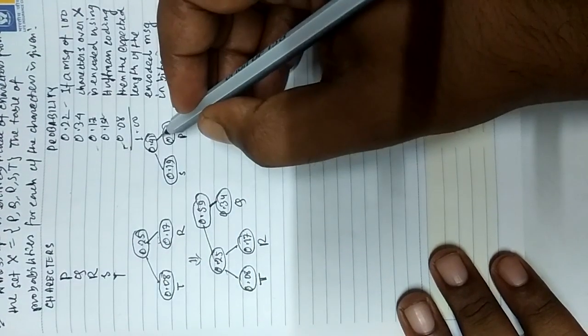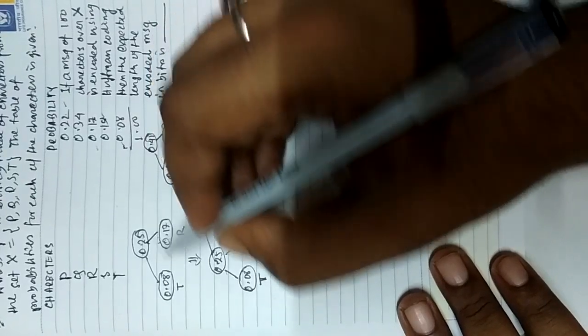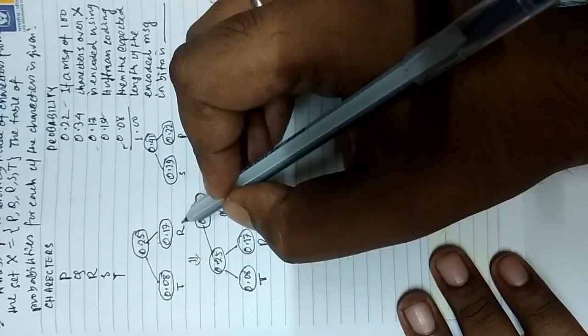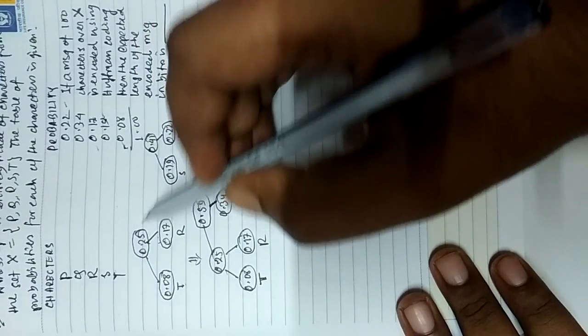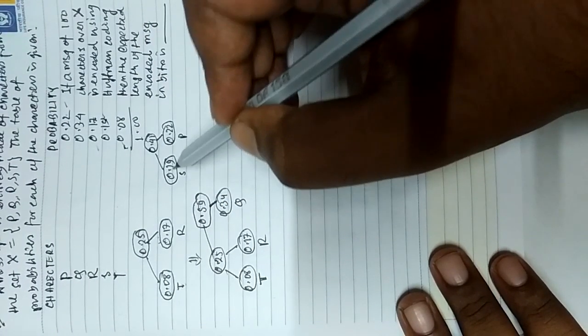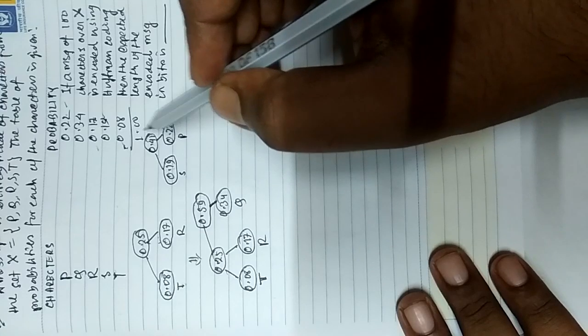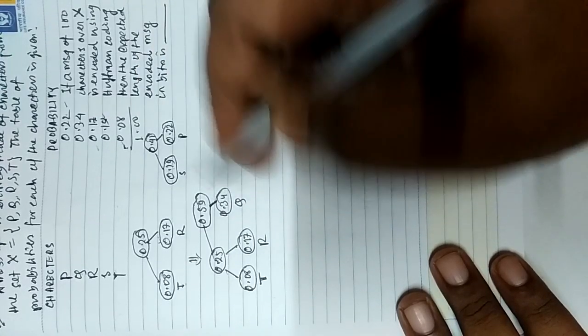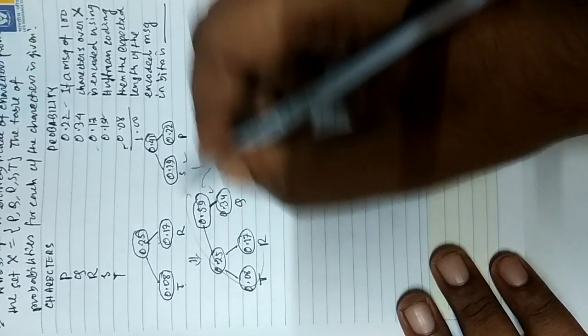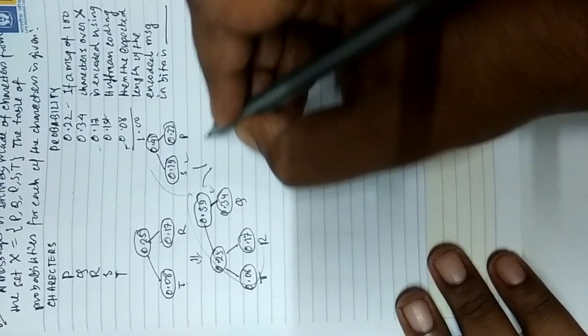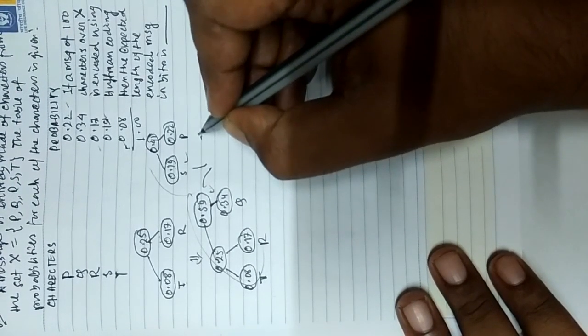Now you add first T and R, the lowest two. Then again the lowest according to this are S and P, so you add these two. Again you add Q with this one, and you get this. Now add this portion with this portion, and ultimately your probability will be 1.